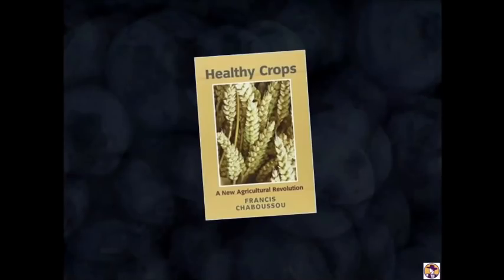This was first outlined by Francis Chaboussou in a book titled Healthy Crops, which is readily available online. And Francis does a great job of describing protein synthesis versus proteolysis. There's been a lot of additional research since, and many new things that we have learned about plant immune systems. But some of these foundational ideas about the integrity of the compounds the plant is producing are still very valid and still hold true for disease and insect resistance.